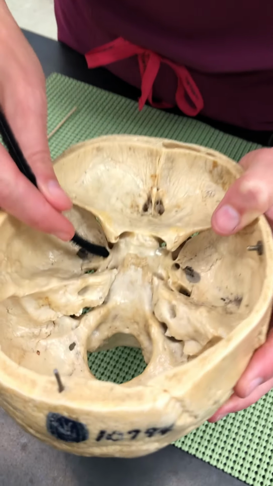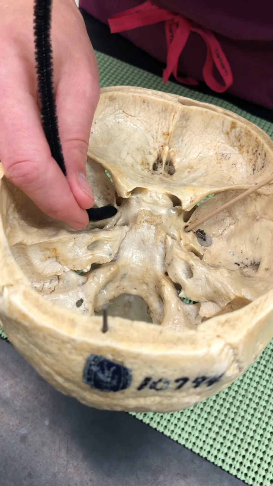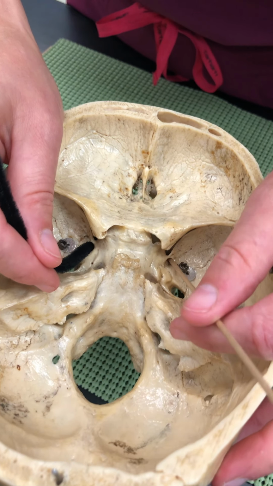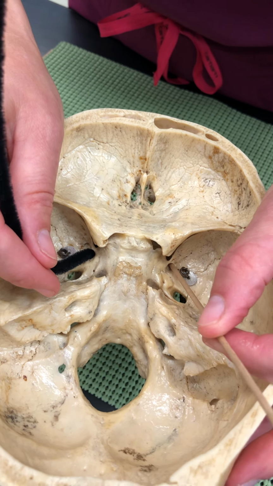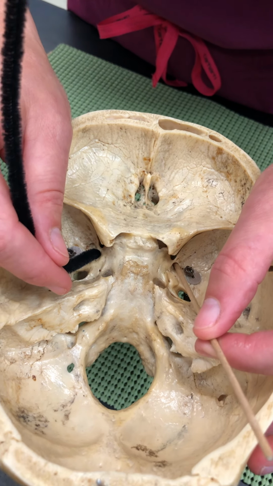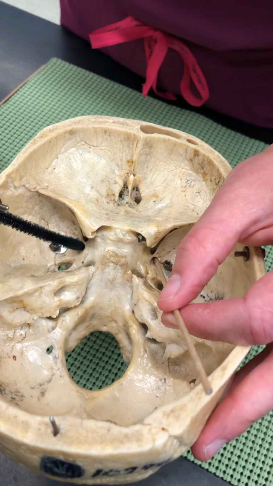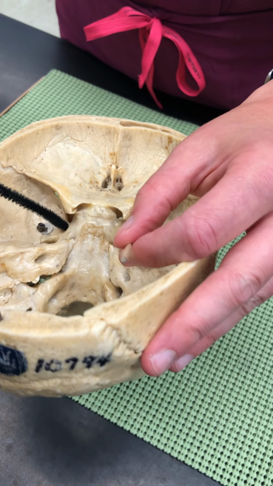Foramen rotundum is going to be this little hole right there. Here it is on the other side. This is going to house the second branch of trigeminal, so V2. This is going to be maxillary. That'll provide sensory sensation to the middle of the face, so below the eyes and on top of the maxilla, out in this area.